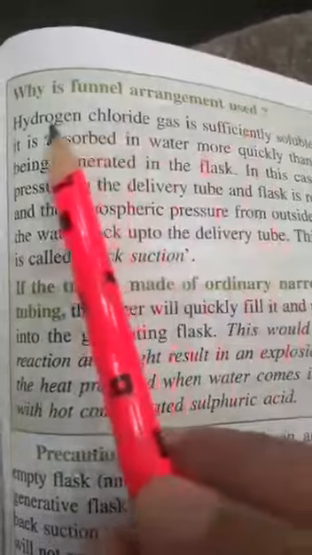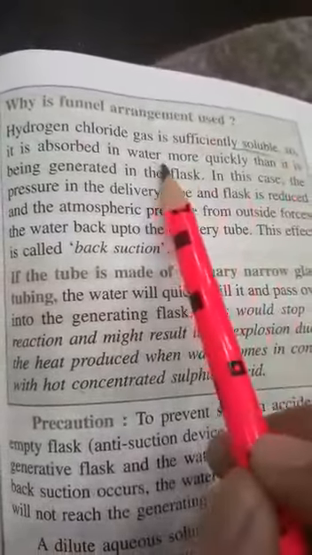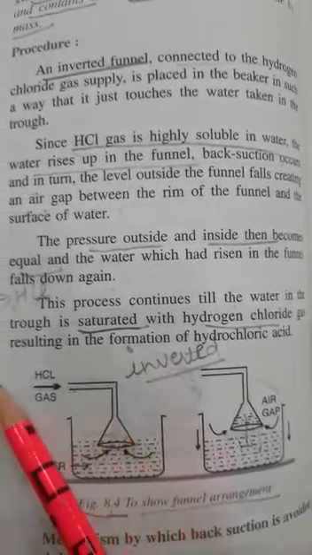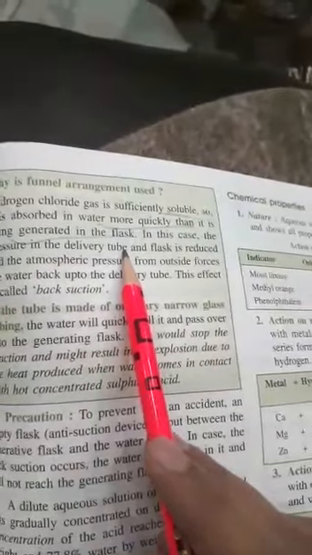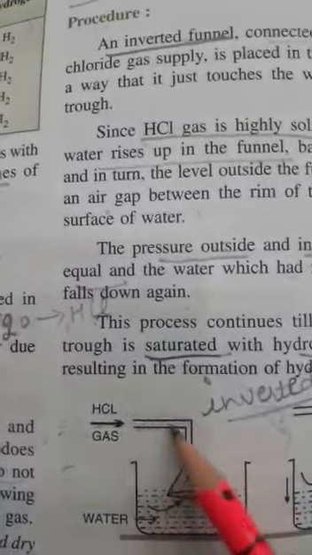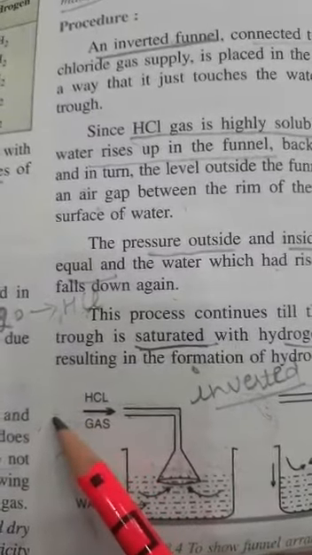Next is, why is the funnel arrangement used? We know the hydrogen chloride gas is highly soluble in water and it absorbs more quickly than it is generated. In this case, the pressure inside the delivery tube and the flask is reduced. In this delivery tube or in the flask where the hydrogen chloride gas is generated, here the pressure is reduced.